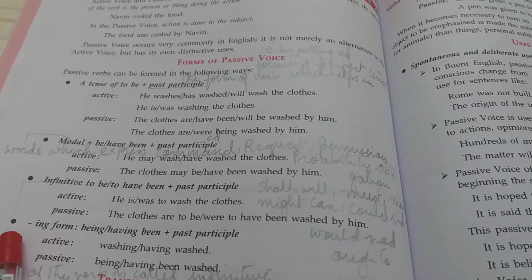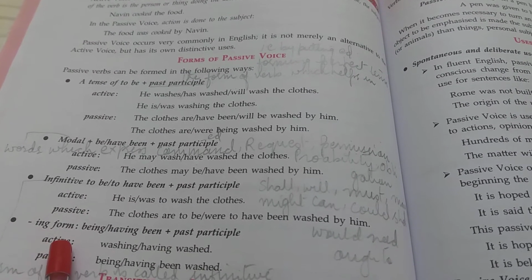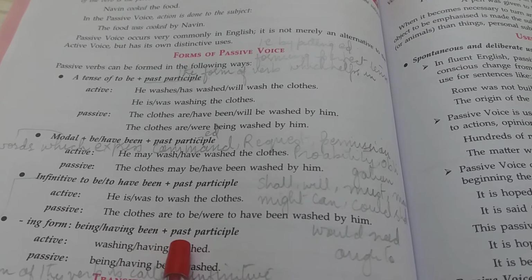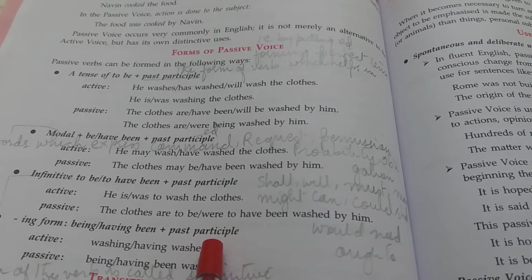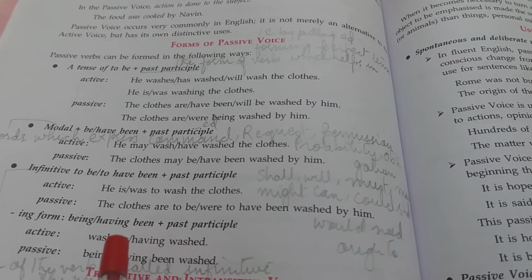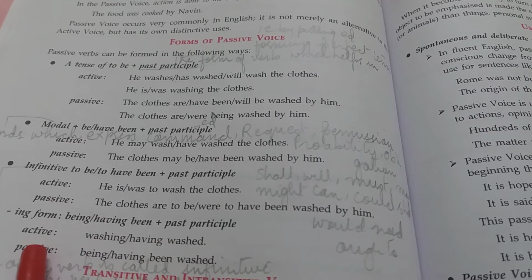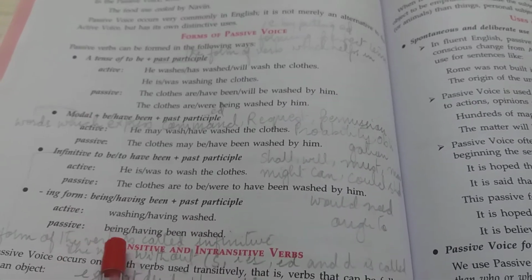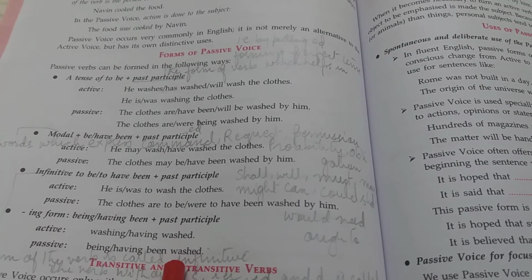Now we come to the next point. ing form: being, having been plus past participle. All of you know, children, what is ing. When we put ing to the base word, it becomes continuous. Active: washing, having washed. Passive: being, having been washed.